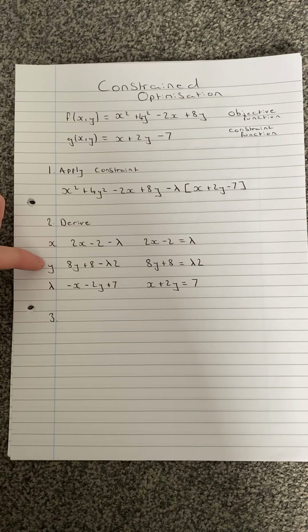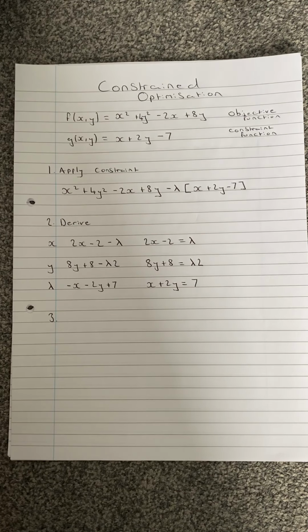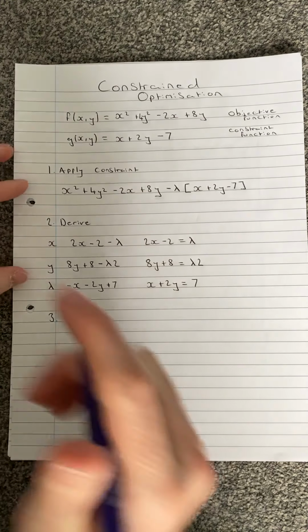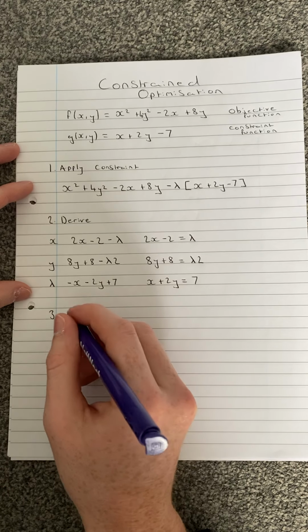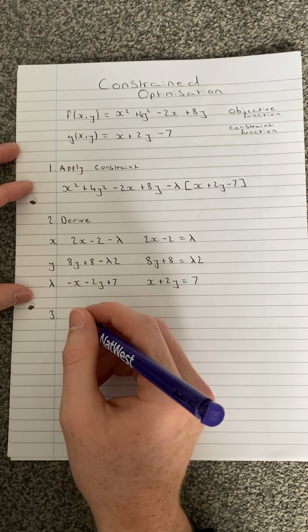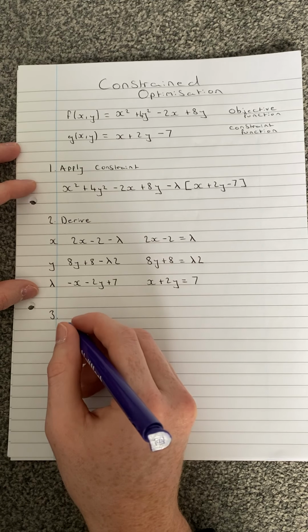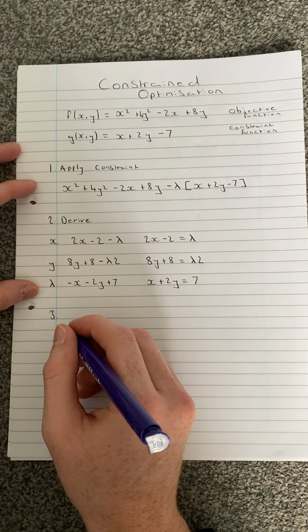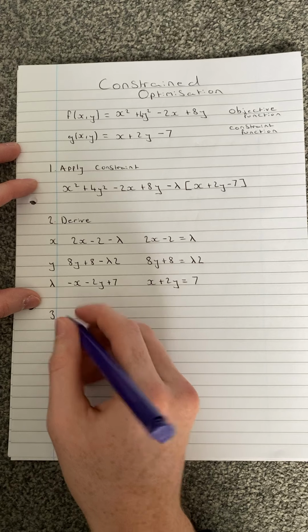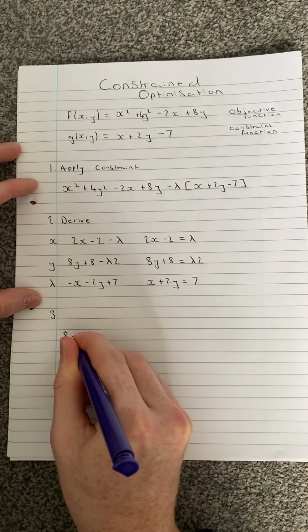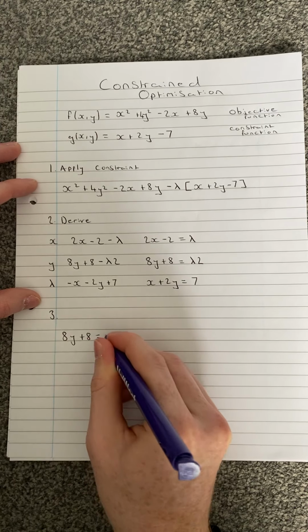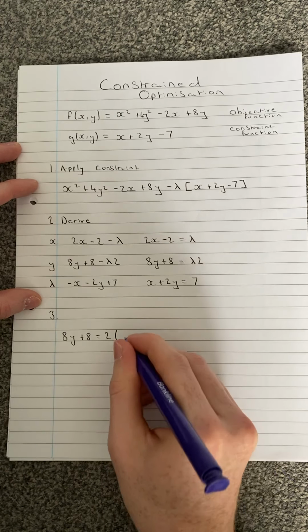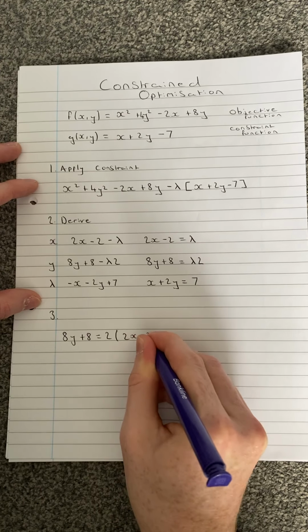So the next step that we're going to do is substitute and make x and y equal to each other. So it's going to be 8y plus 8 is equal to 2 open brackets 2x minus 2.